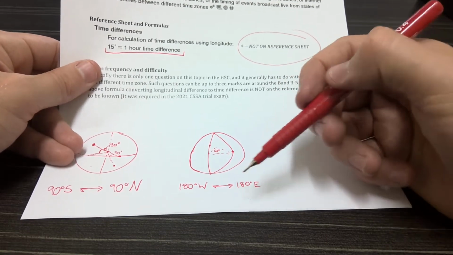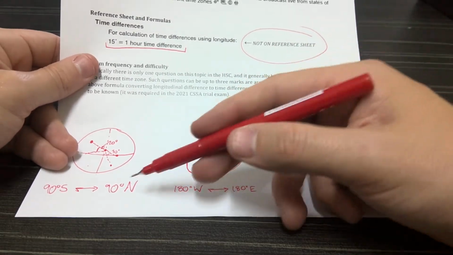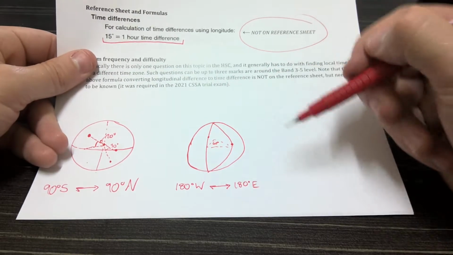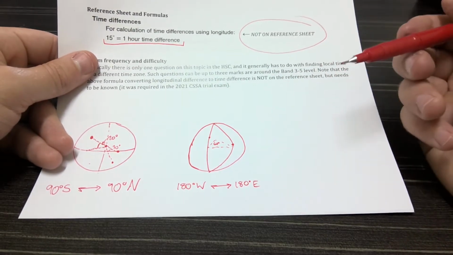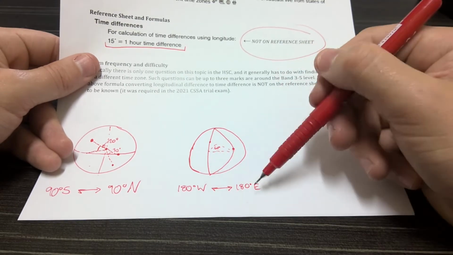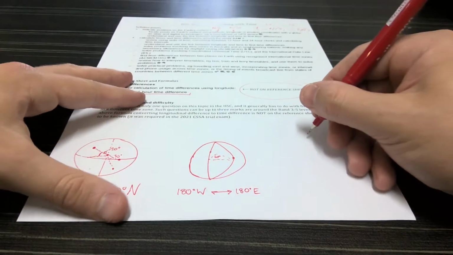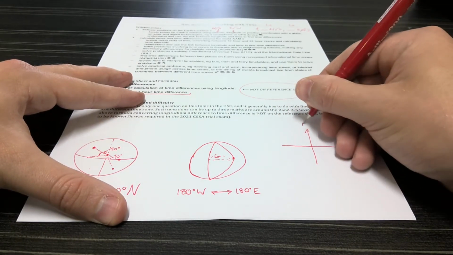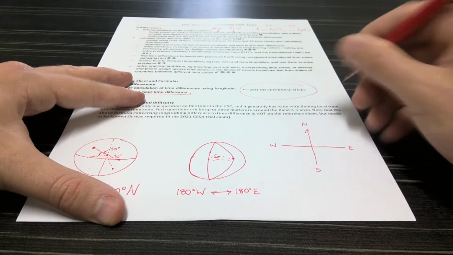Now, one other thing that I'll mention when talking about latitude and longitude: if you're trying to find the difference between those, the general rule of thumb I say is, if we're trying to find the difference in longitudes, if it's on the same side, you subtract. If it's on different sides, you add. A bit of an easier way to think about it is if we think about a compass. So you've got north, south, east, west.